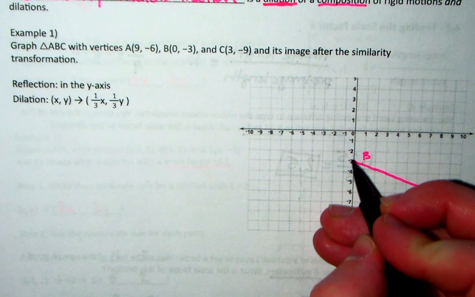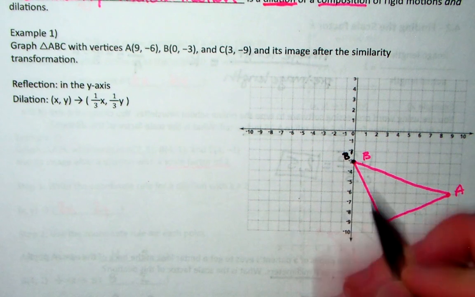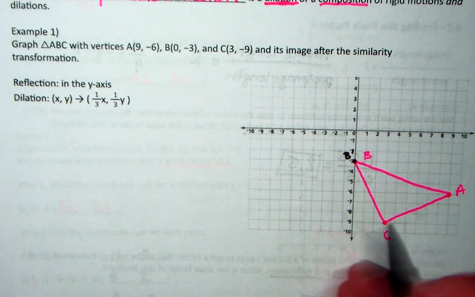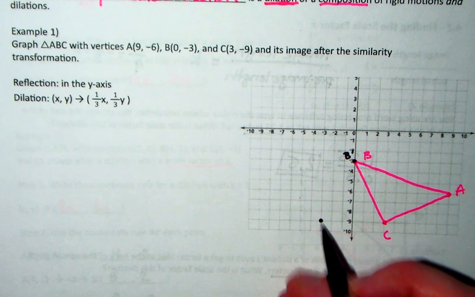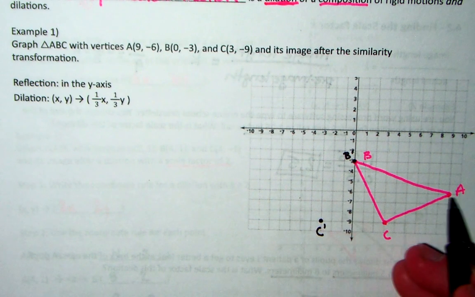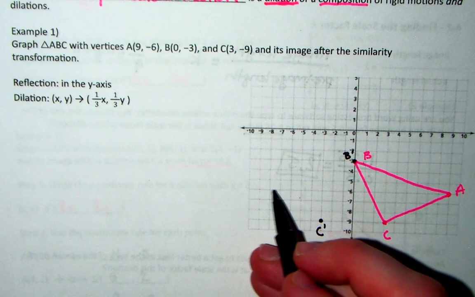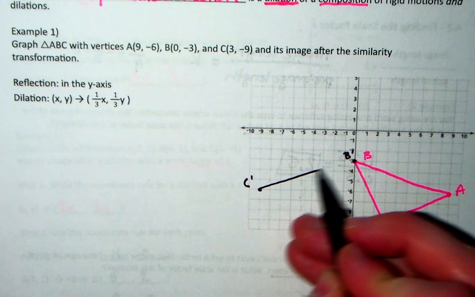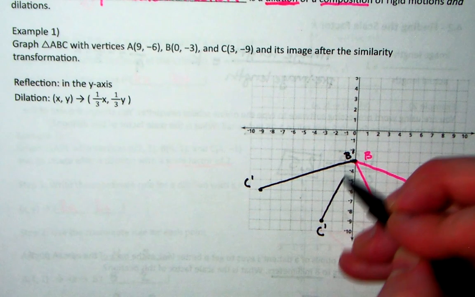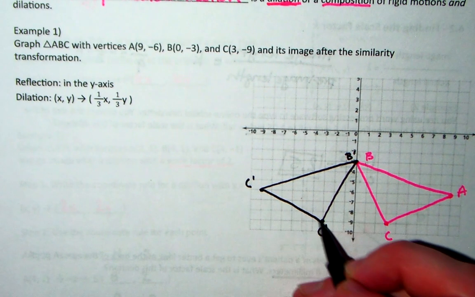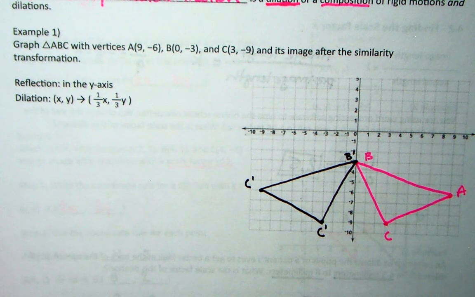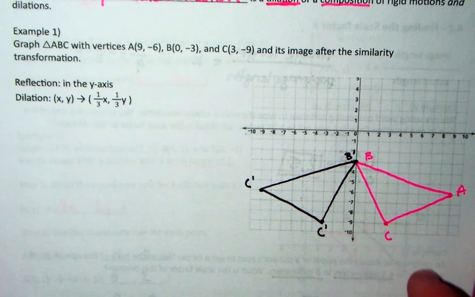y-axis. So B is just going to stay where it is. So B prime is the same spot as B since it's on the y-axis. C is 3 units right, so we'll go 3 units left from the axis. And A looks like it's 9 units right. So on that same horizontal line, I'm going to go 9 units left to get A prime. It's there. Now we need to do a dilation.